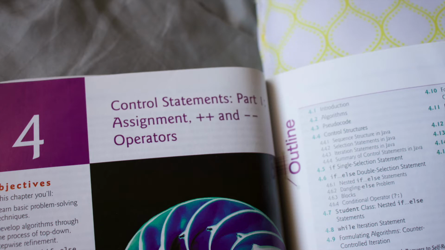We'll learn that there's only one other way in which control statements may be connected: control statement nesting, in which one control statement appears inside another. Thus, algorithms in Java programs are constructed from only 3 kinds of control statements, combined in only 2 ways. This is the essence of simplicity.